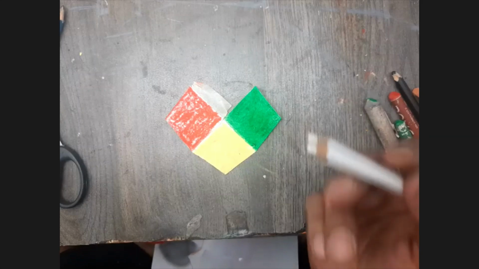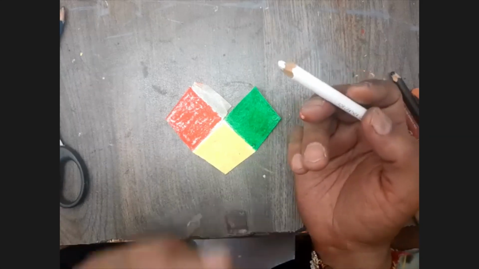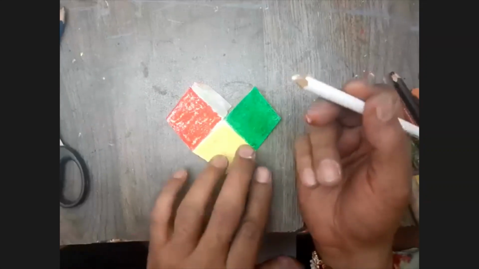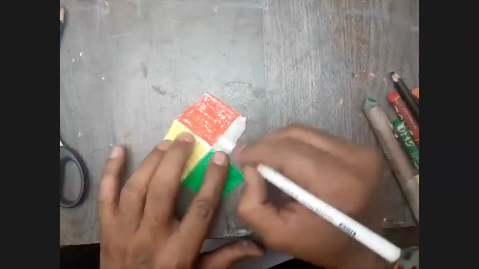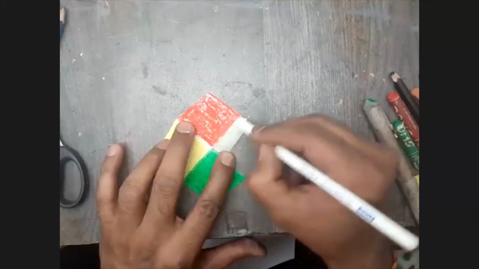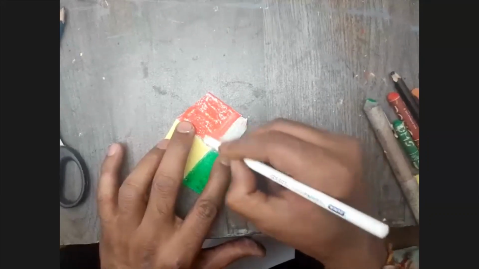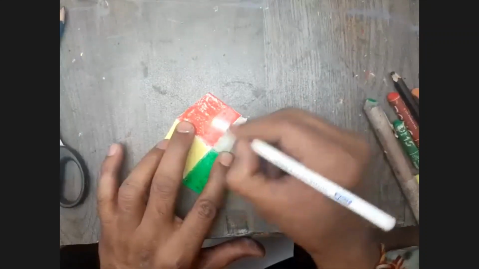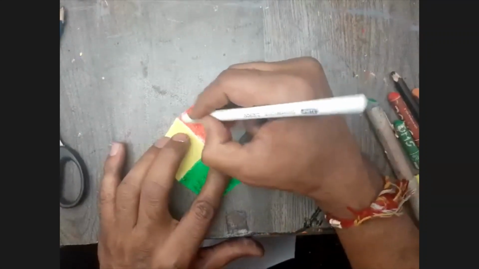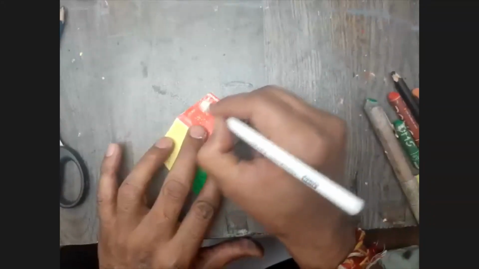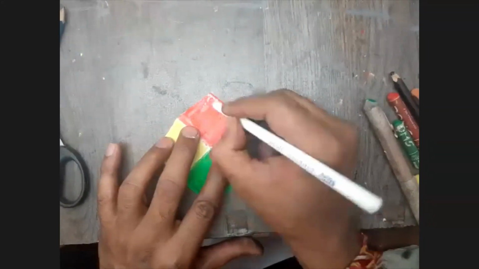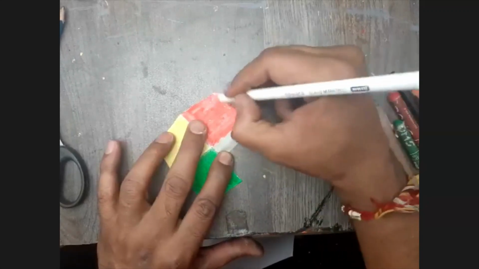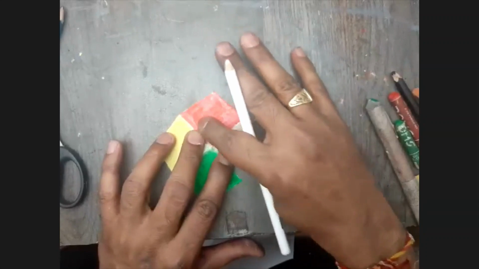Here also you can use any glass marker or white pencil. This type of pencil color of similar shade is also good for blending. If you are rubbing this pencil, it is also dragging this pigment and filling the gap of the paper. There is also a blender pencil available, which is transparent without any color. It is a little bit costly, so I am not advising it, but you can use that also.